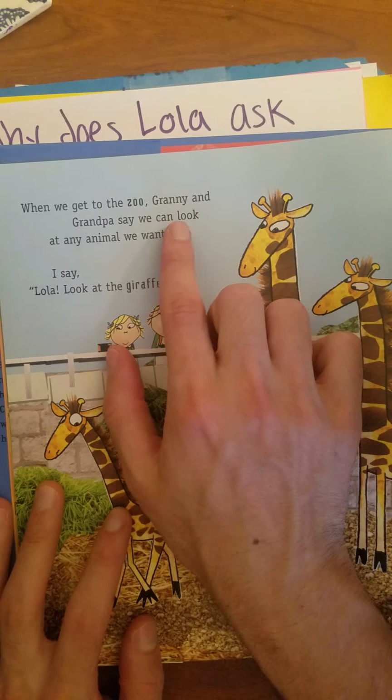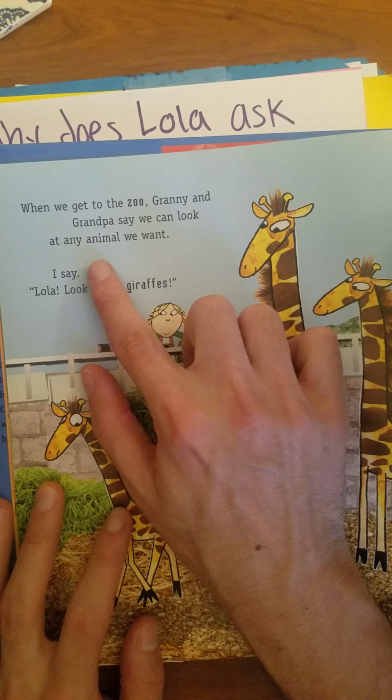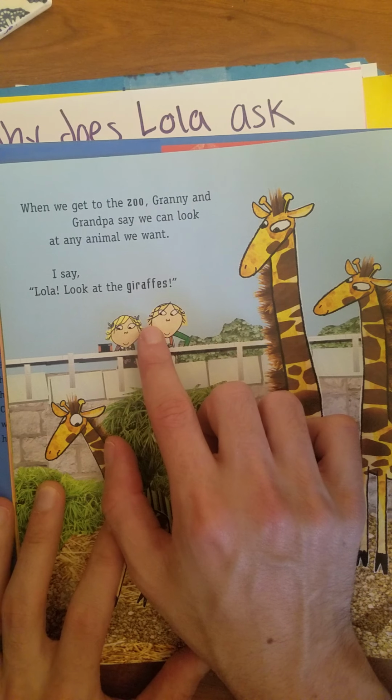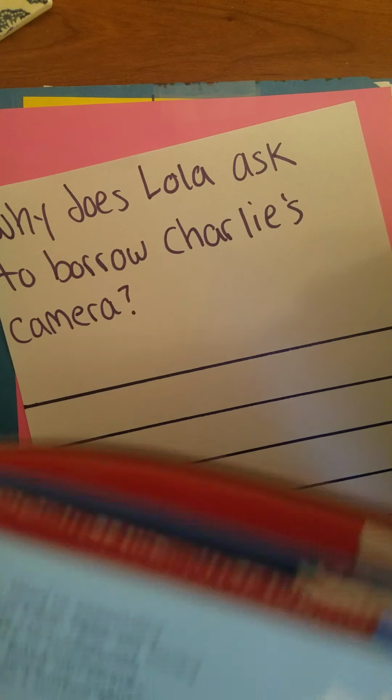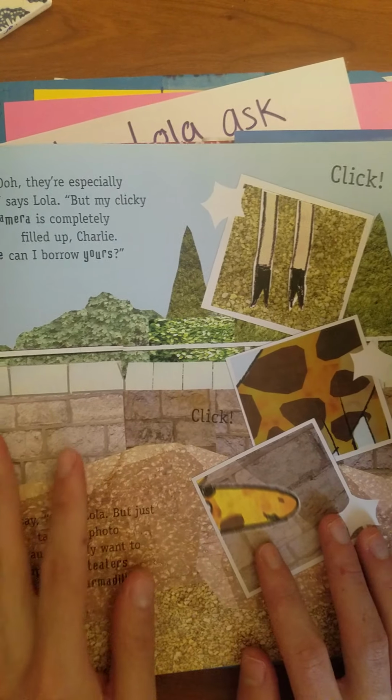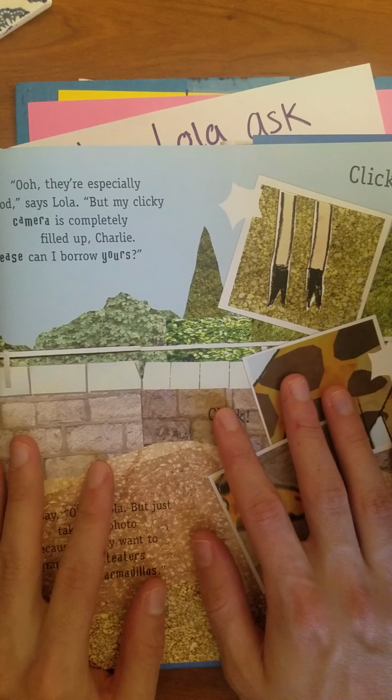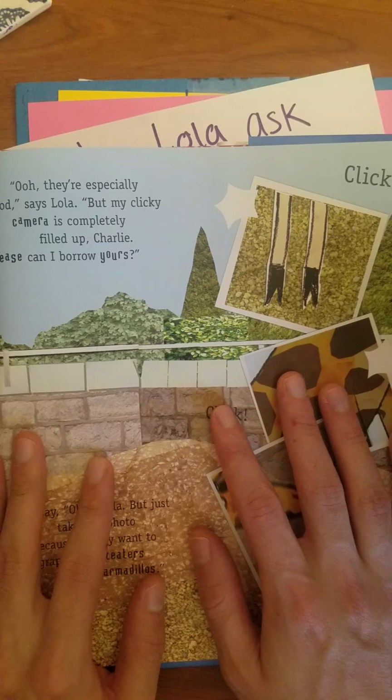When we get to the zoo, Granny and Grandpa say we can look at any animal we want. I say, Lola, look at the giraffes. Ooh, they're especially good, says Lola, but my clicky camera is completely filled up. Charlie, please, can I borrow yours?